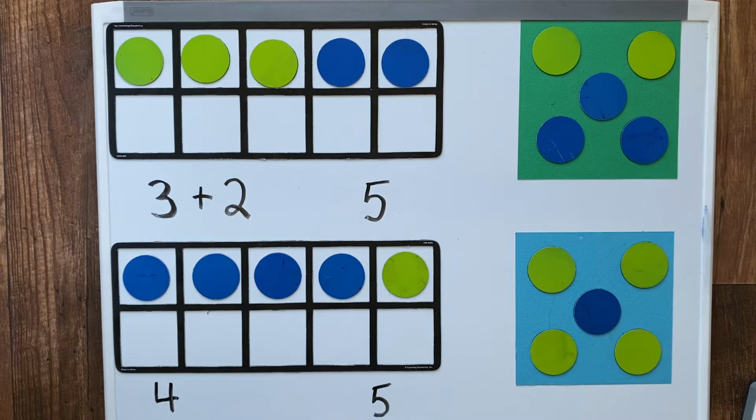You can count to be sure. And then I see a group of 1 green. I'm going to write down and 1. So if I have a group of 4 and I put in 1 more, altogether I have 5. Let's read it. 4 and 1 more makes 5 altogether.